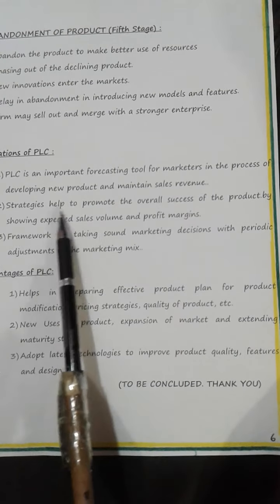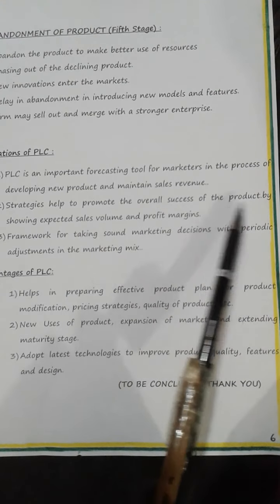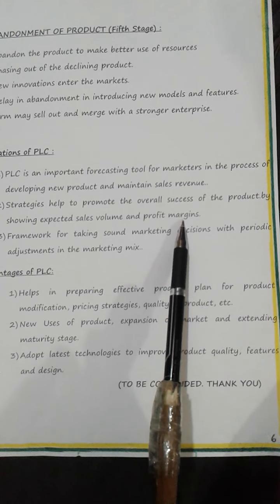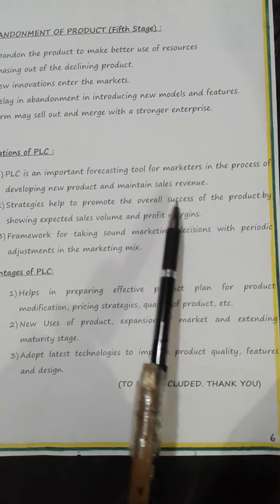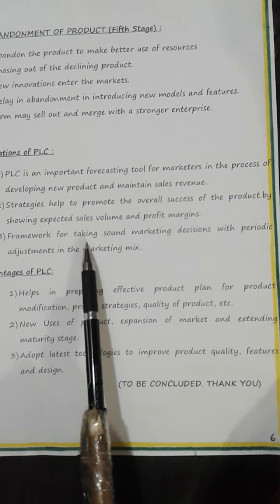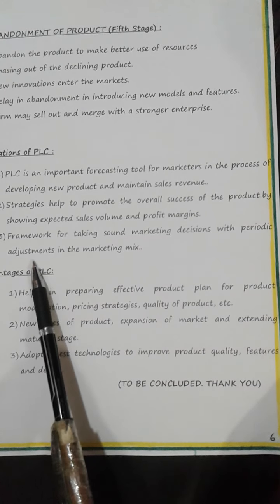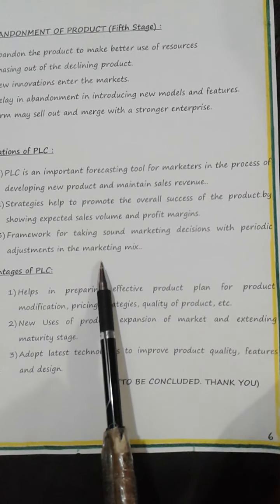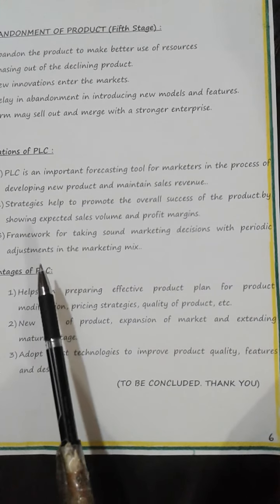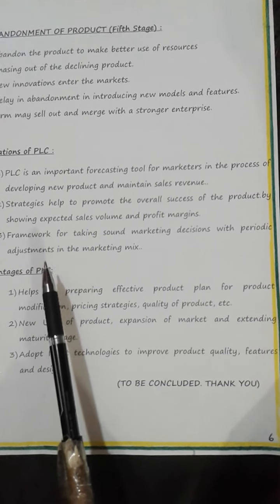Second one, strategies to help promote overall success of the product. Promoting overall success of the product by showing expected sales volume and profit margins. Second point is promote overall success of the product. Next one is framework for taking sound marketing decisions. Taking sound marketing decisions with periodic adjustments in the marketing mix. Earlier we have seen, PLC is not a universal law. It is an ideal marketing tool.